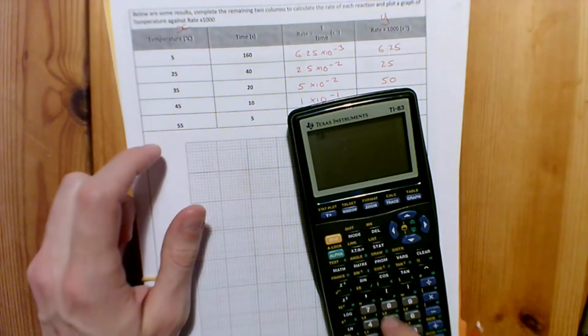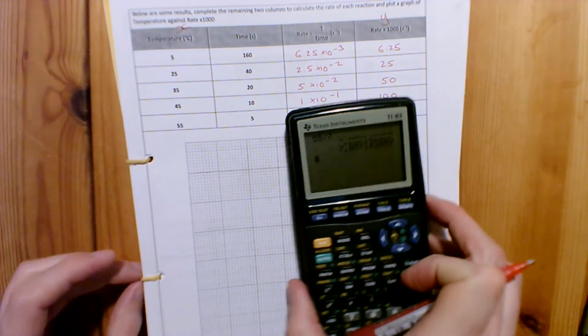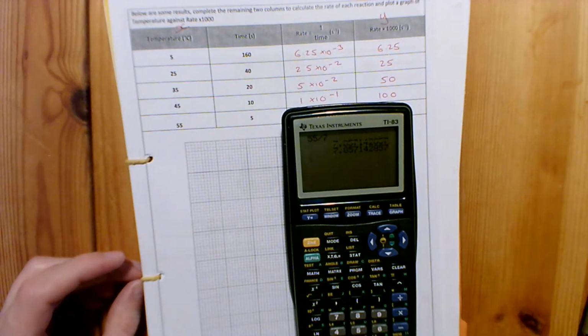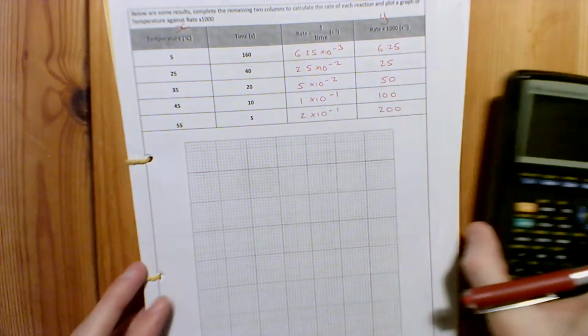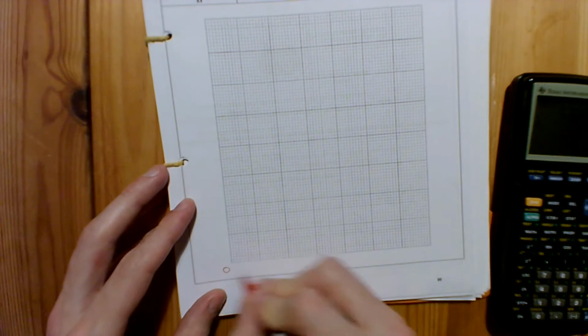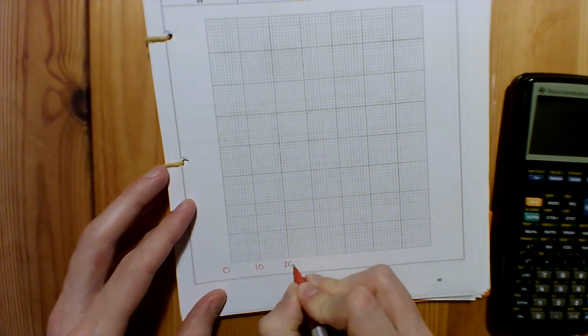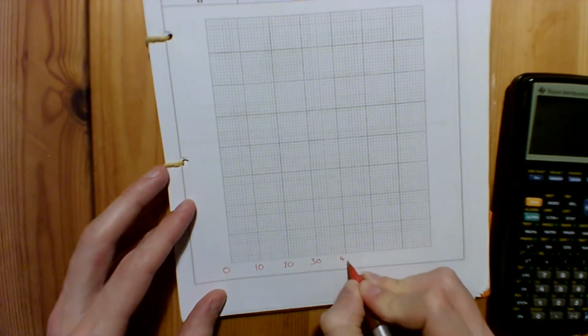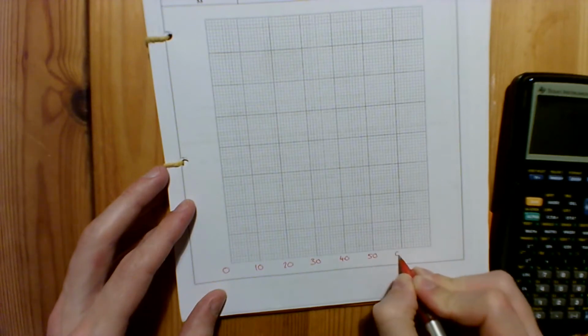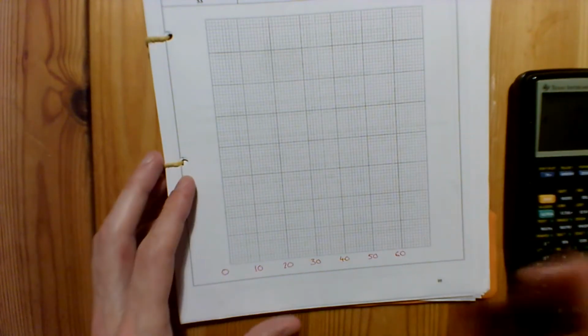So 55 over 7 is going to be 7.8. So I'm going to round that up, because you can't round down. I'm going to round that up to 10, and I'm going to go up in tens.